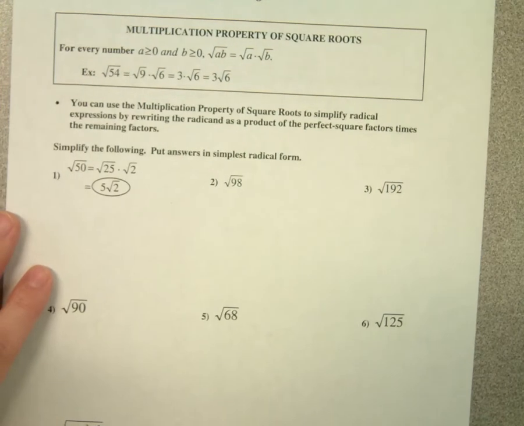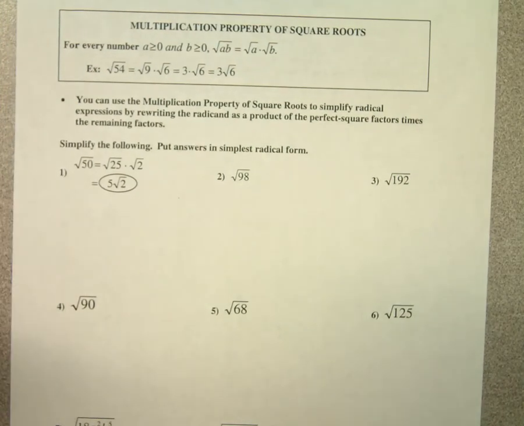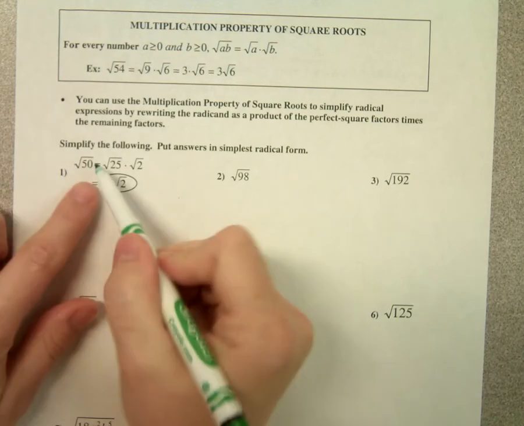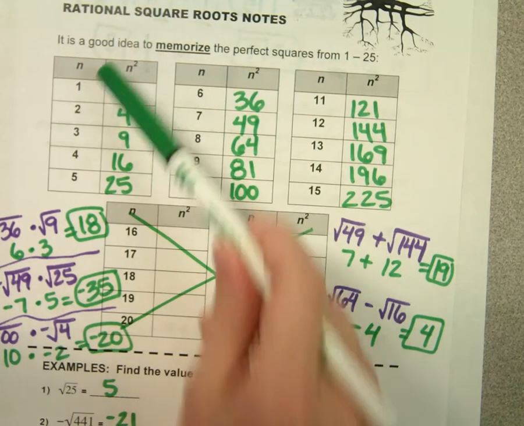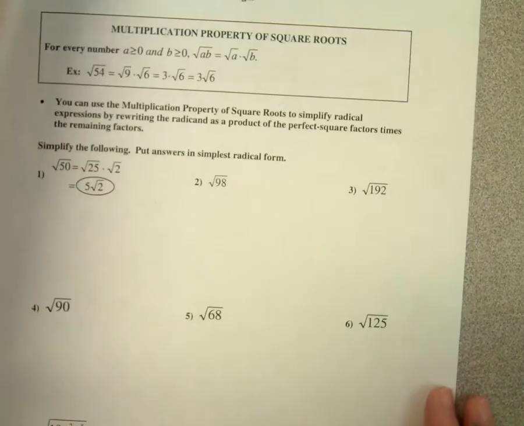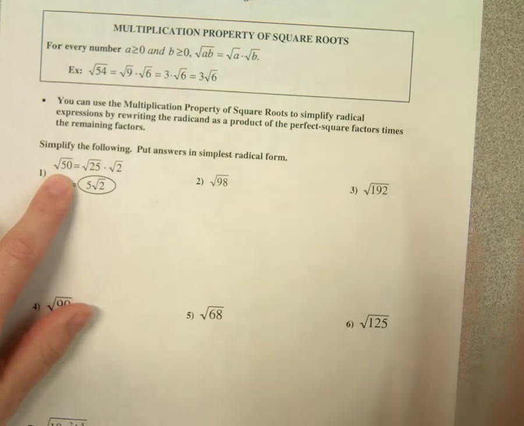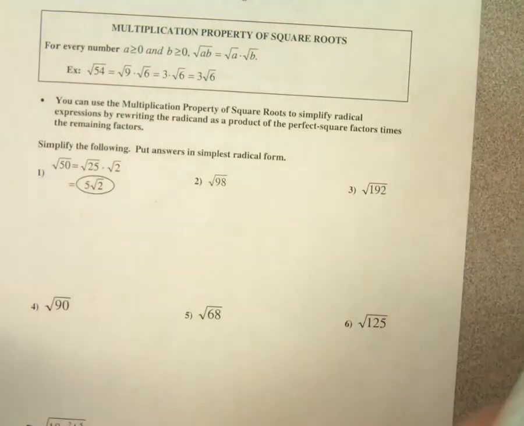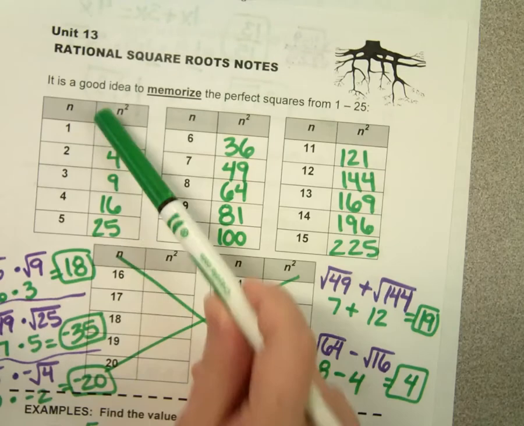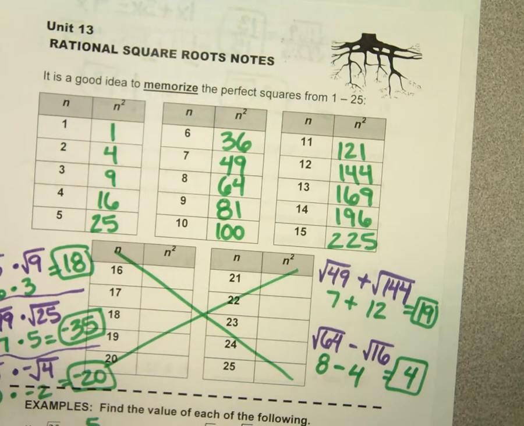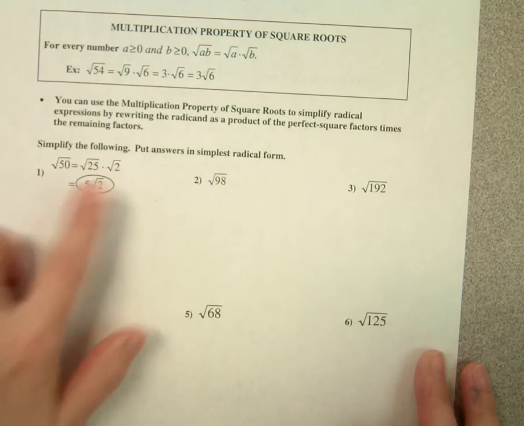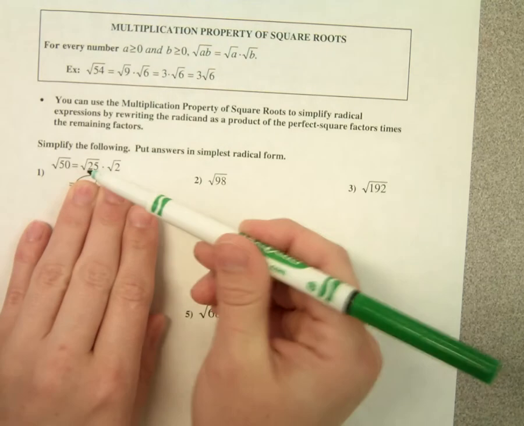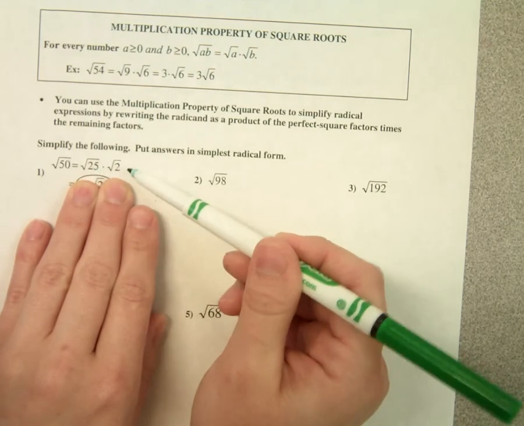Okay, this is where sometimes students struggle a little bit. Not all things under the radical come out nice and pretty. For example, the square root of 50 is not a perfect square. Nowhere in my perfect square list do you see a 50. So you can't take the square root of 50 and get something pretty. So this is when I try to find the largest number in this list that will go into 50, and then I write down how many times that number goes into 50, and then I break it down. In that list, 25 is the biggest number that goes into 50 evenly, and it goes in there twice.